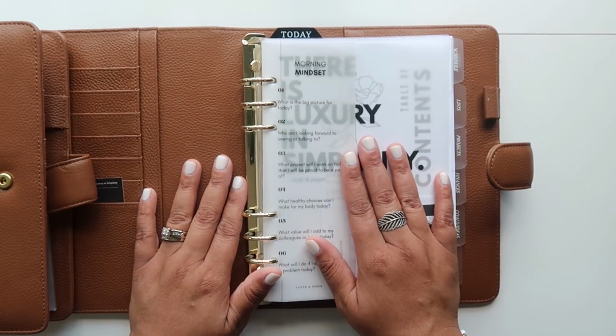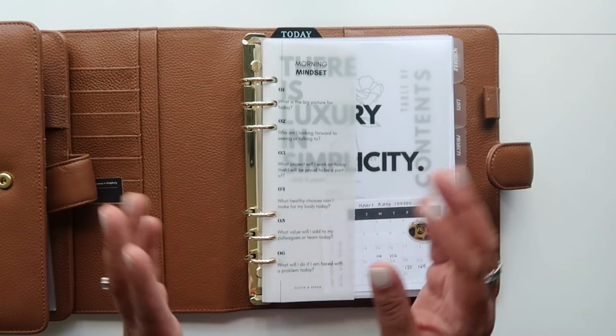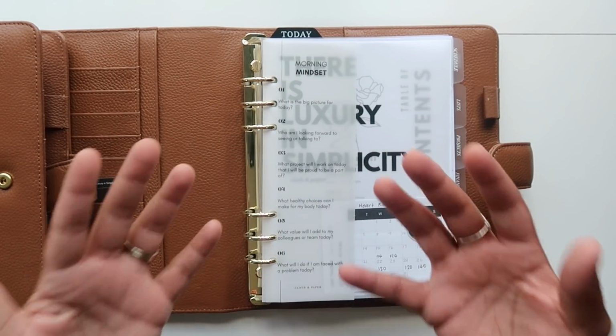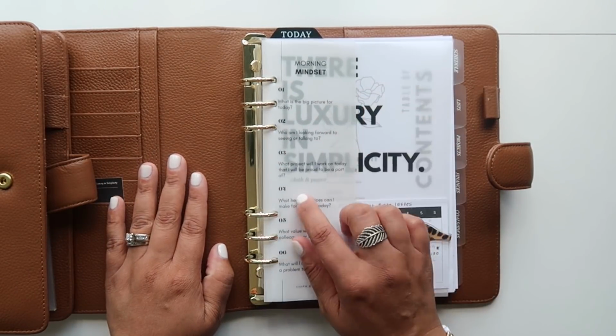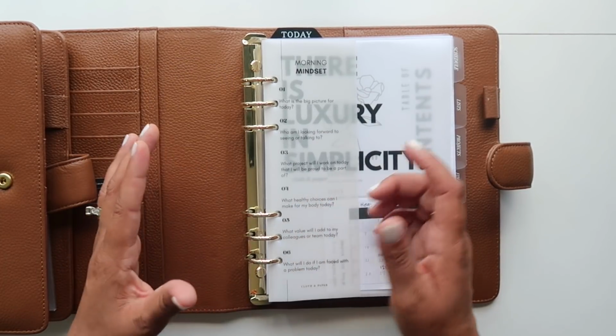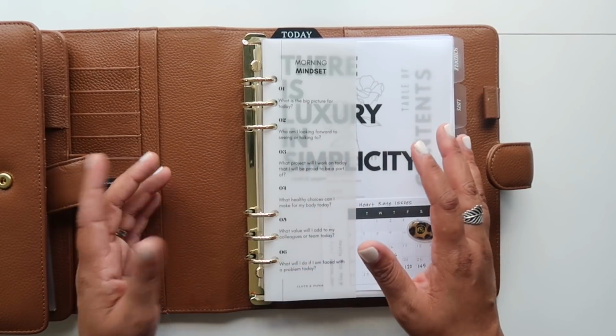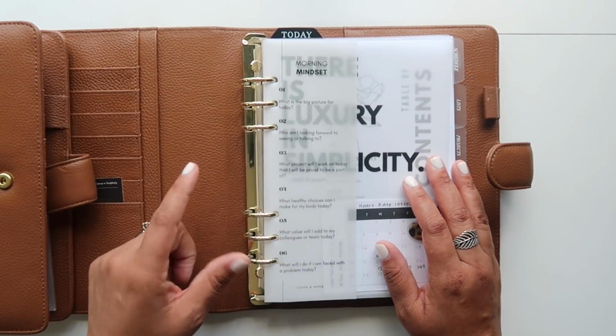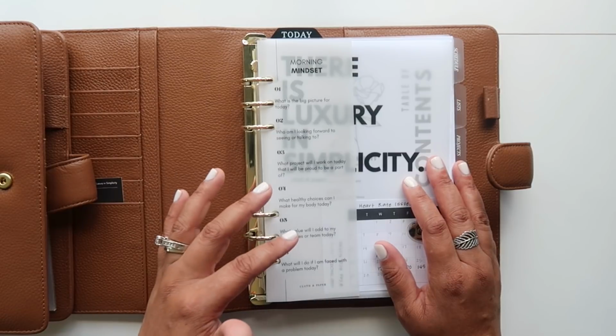Now, some of the cons with rings, at least that I have found from my own experience with using the ring system, is that you can't change the size of the rings unless you're in a planner like the Giglio that has a system where you can change the rings and take them out if you want.